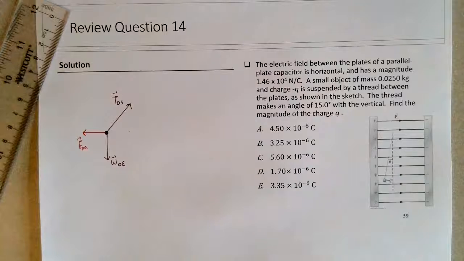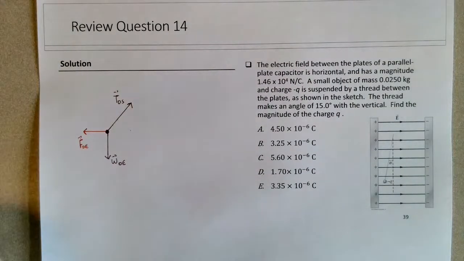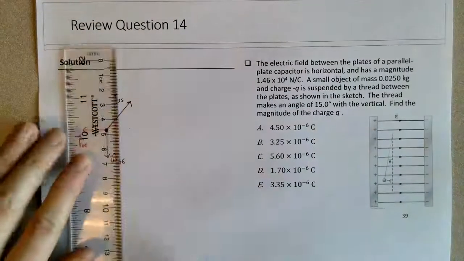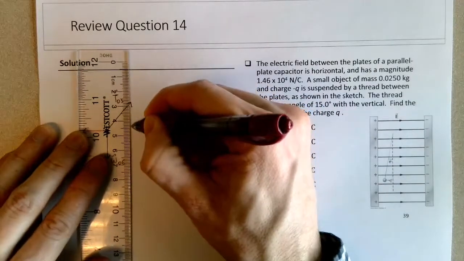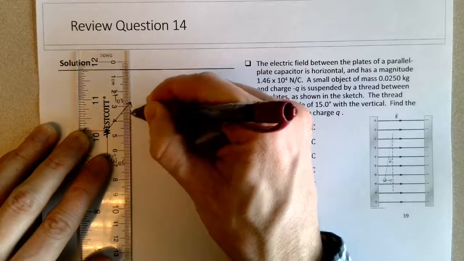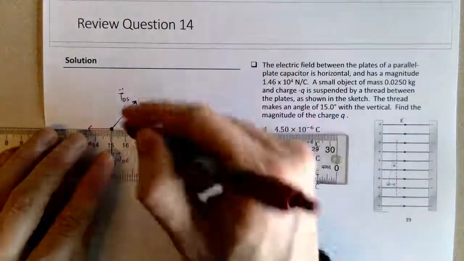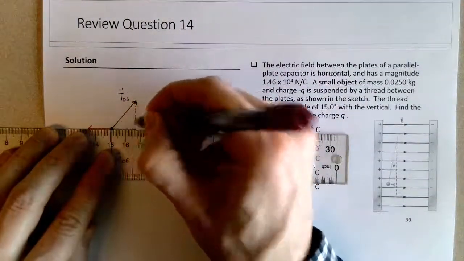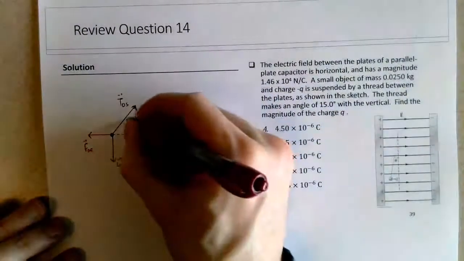Okay, so the object is at rest, and so we know that the sum of the forces must be 0. So I'll break up this tension force. It's the only one that's sort of awkward, that has both an x and y component. So there's a y pointing upwards and a x component pointing to the right. From the diagram, this is the angle here, theta.